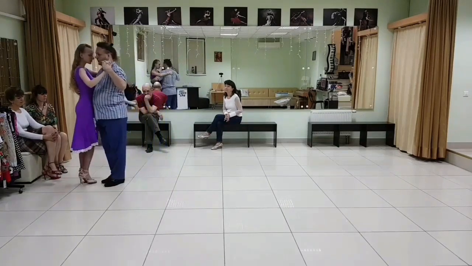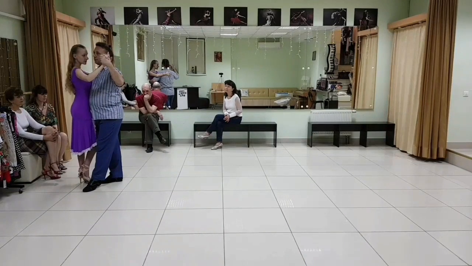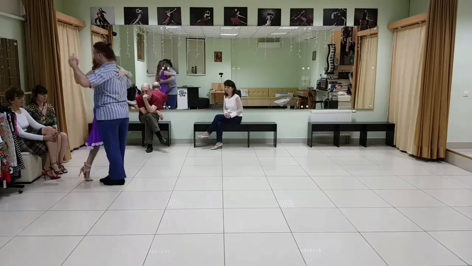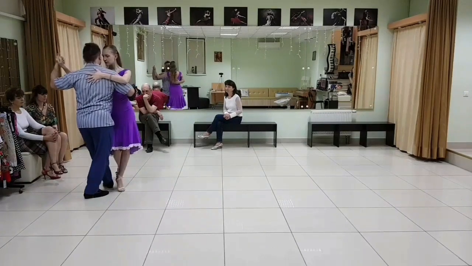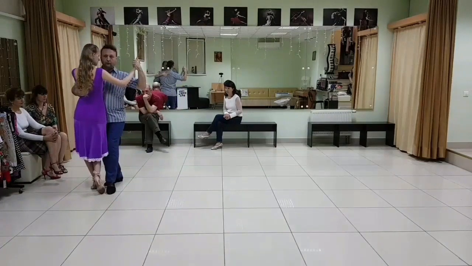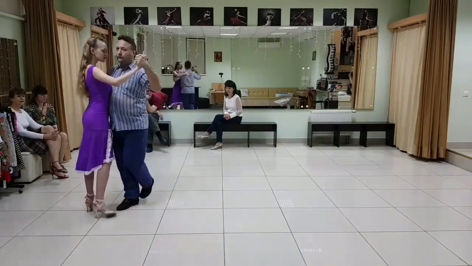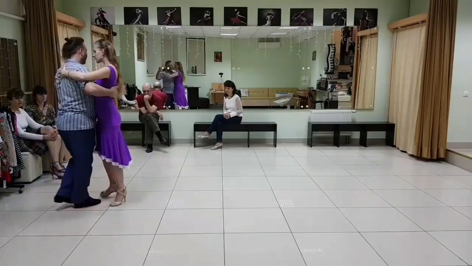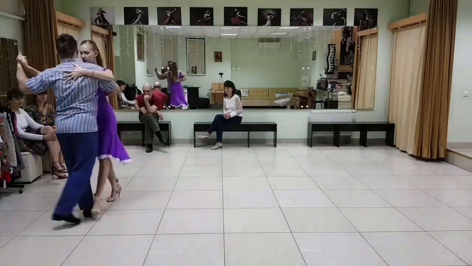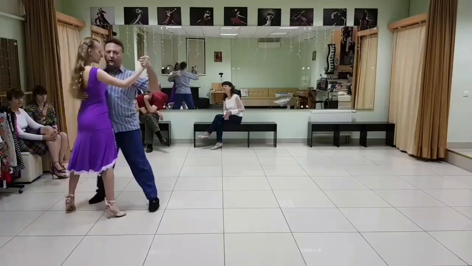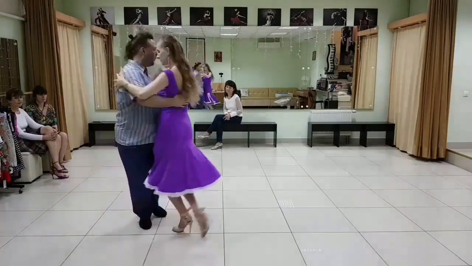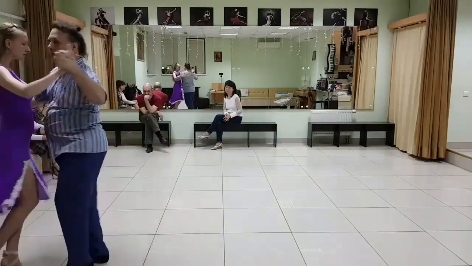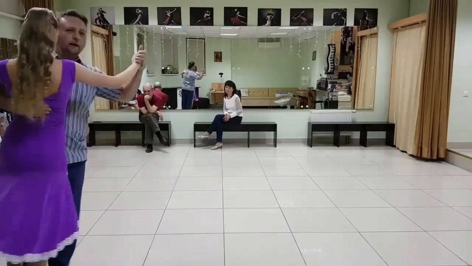That's why from this point we'll step on the same spot, and we will do the first movement. And we open again. 2, 3, 4, and 5, 6. 1, 2, 3, 4, and 5, 6, 7, 8. 1, 2, 3, 4, and 5, 6. 1, 2, 3, 4, and 5, and 6, 7, and 8.